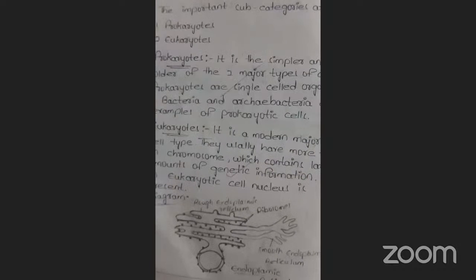All living organisms, either single or multi, are composed of one or more cells. Organisms composed of one cell, a single cell, are called single-cell organisms or unicellular organisms.